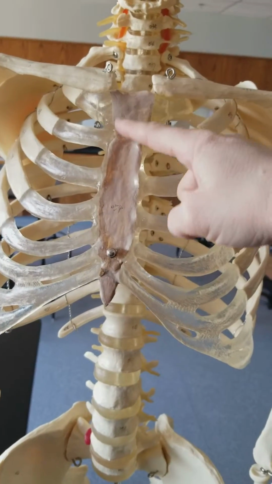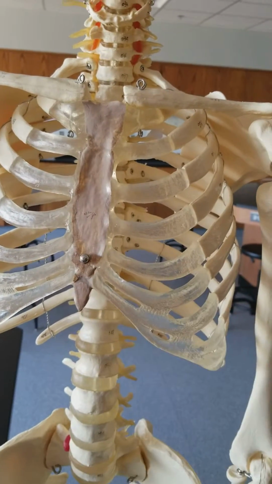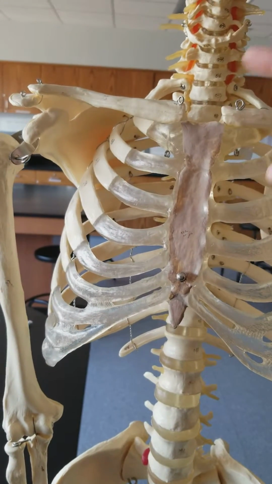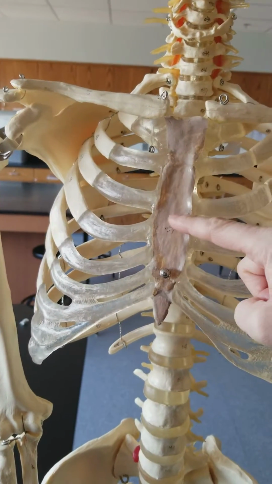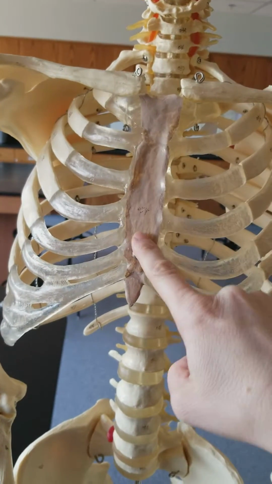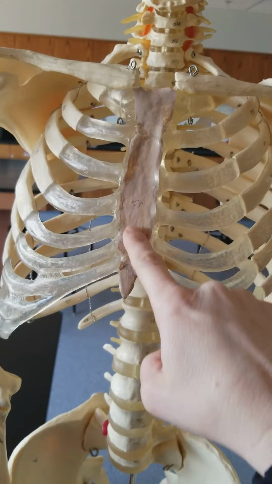You'll notice this is our sternum. The sternum is comprised of three separate bones fused into one, or three separate parts. You have the manubrium, the body, and the xiphoid process. For our test, you just need to know that this is the sternum.